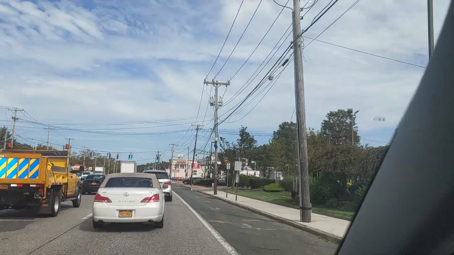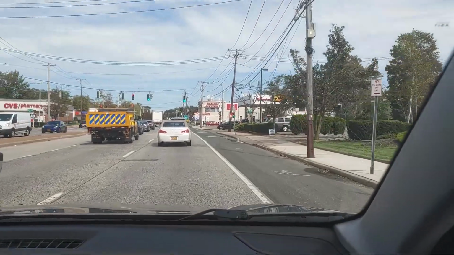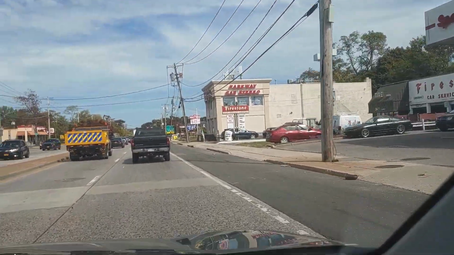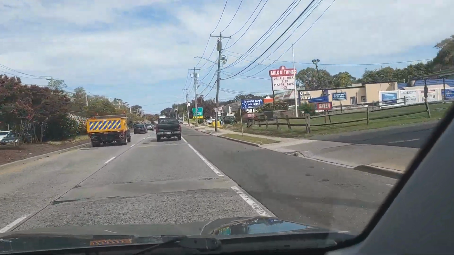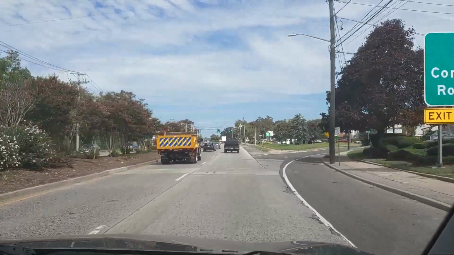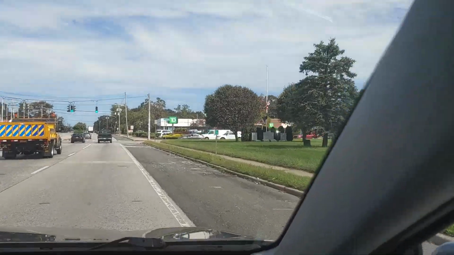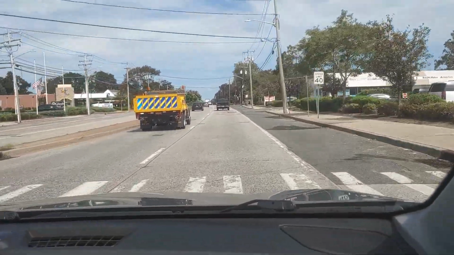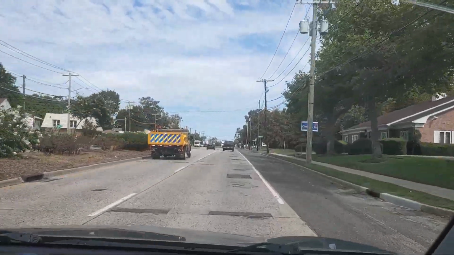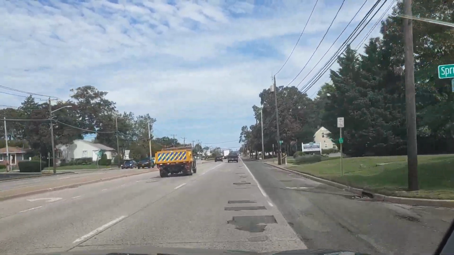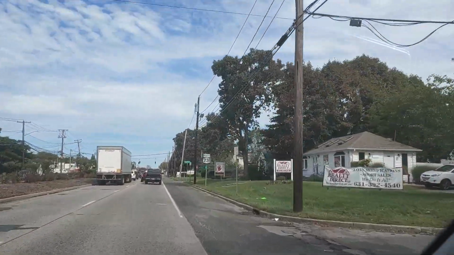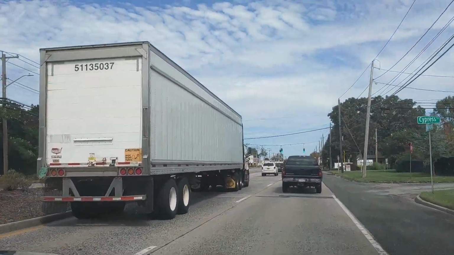Back to the number game. 110 is Broad Hollow Road. Traffic coming north here.